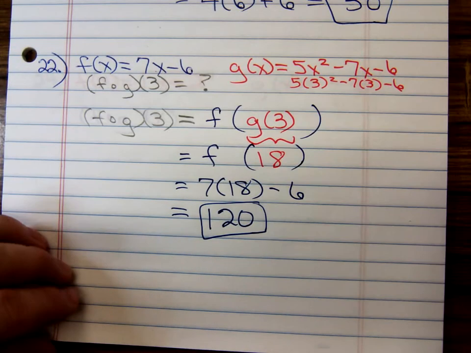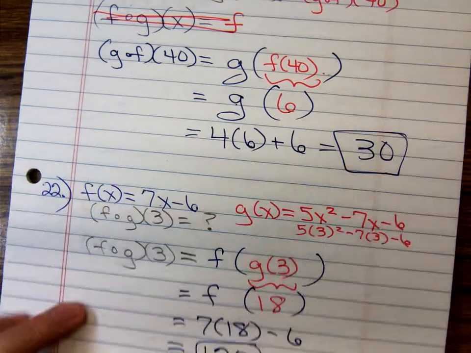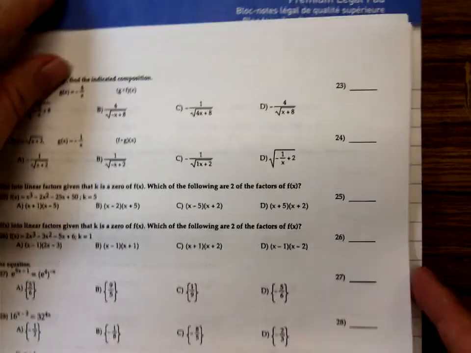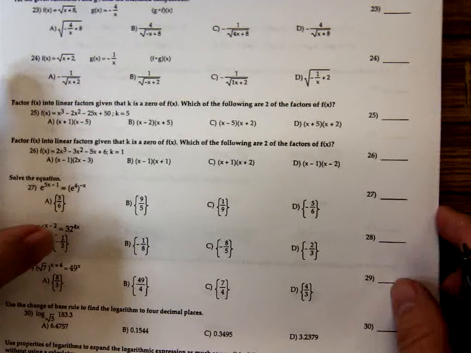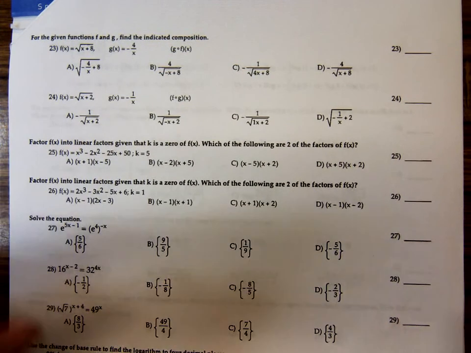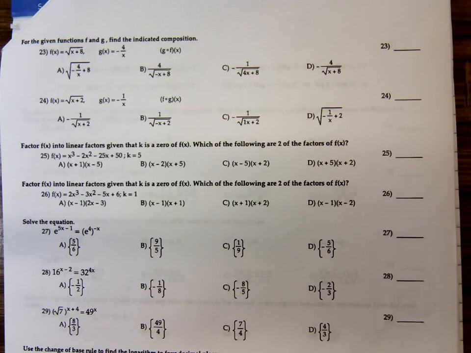And 23, let's see what we have here. For the given functions f and g, find the indicated composition.